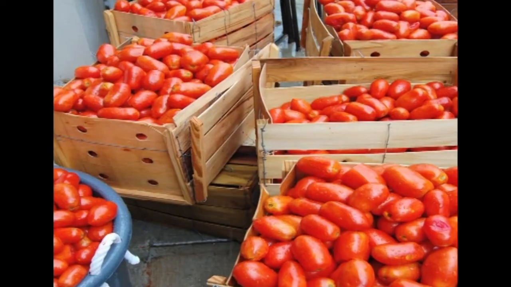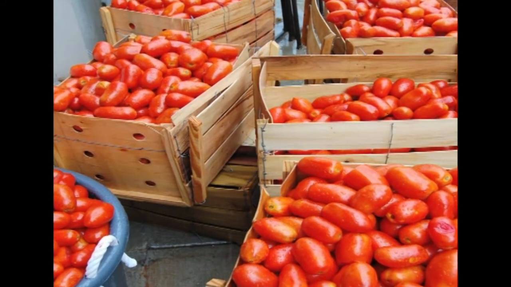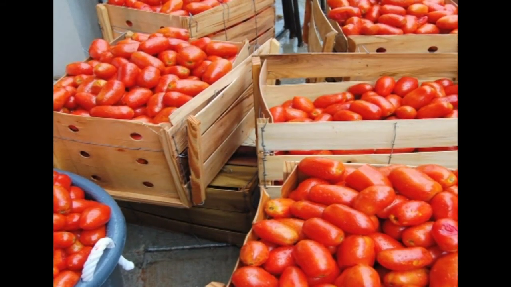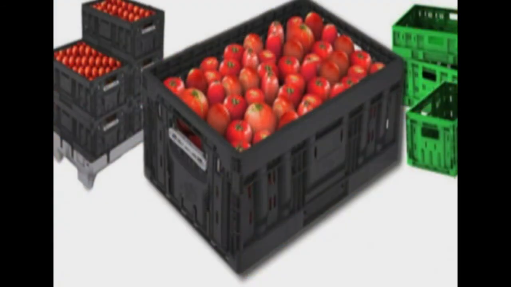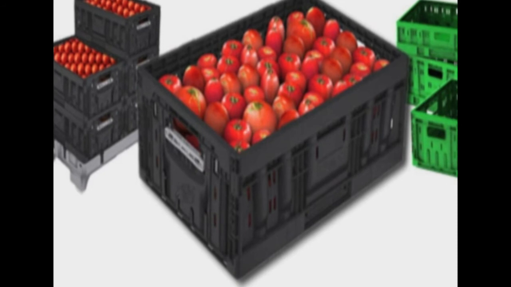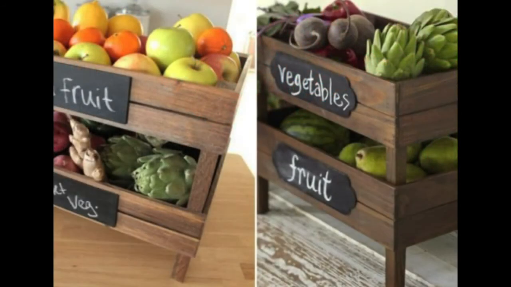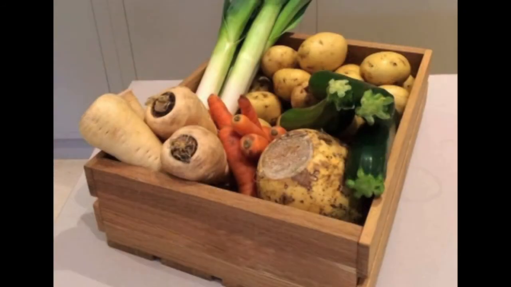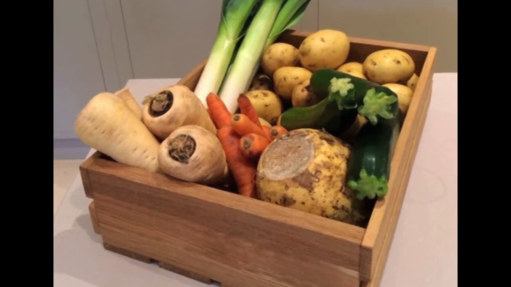Packaging. Packaging is an integral element in the marketing of fresh horticultural produce. It provides an essential link between the producer and the consumer. Owing to its favorable properties, wood has remained the main packaging material for fruits and vegetables.